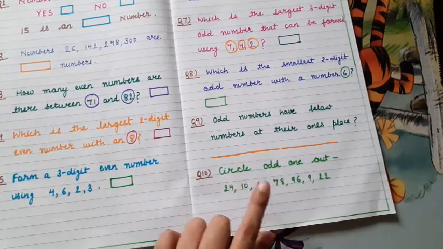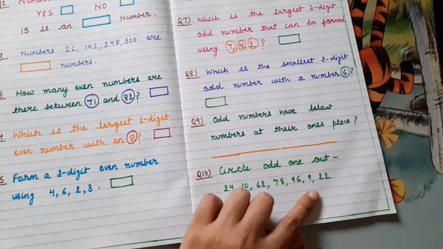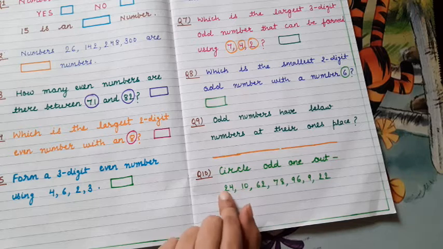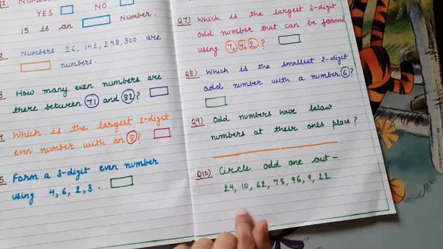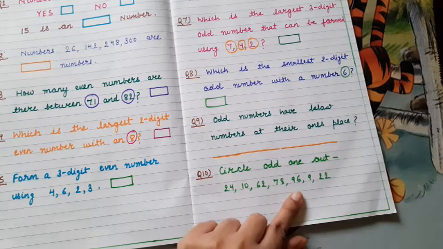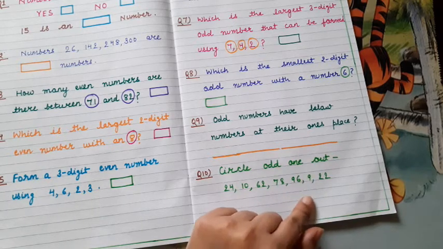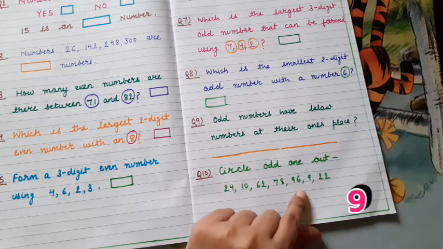Question number 10 is: circle the odd one out. So here are the numbers, and whether all are odd or even numbers, he has to pick the odd one out. So I think all are even numbers and 9 is the odd number, so it is the odd one out.